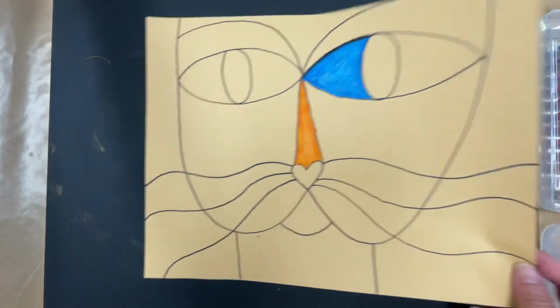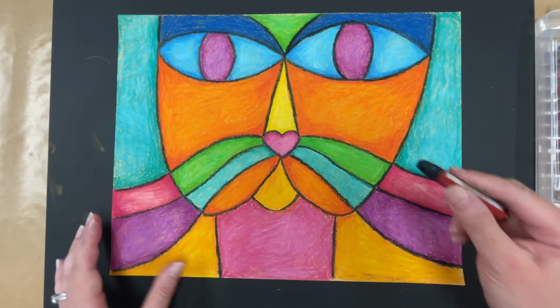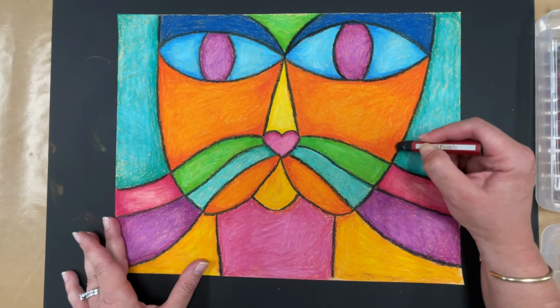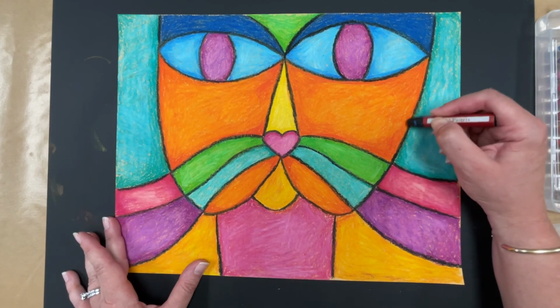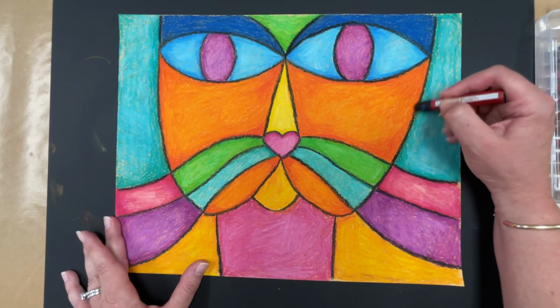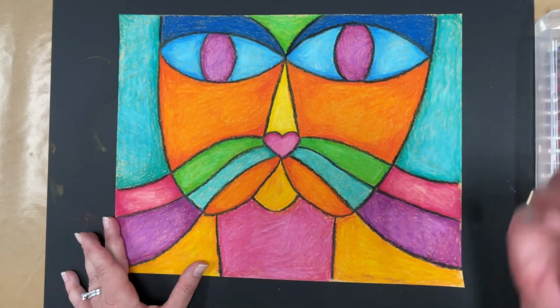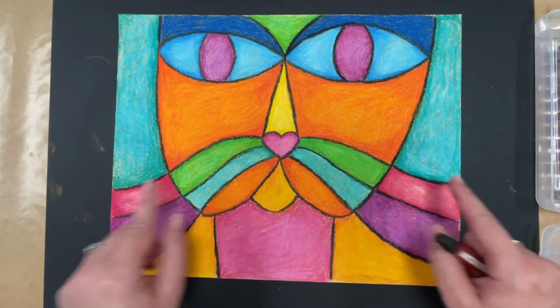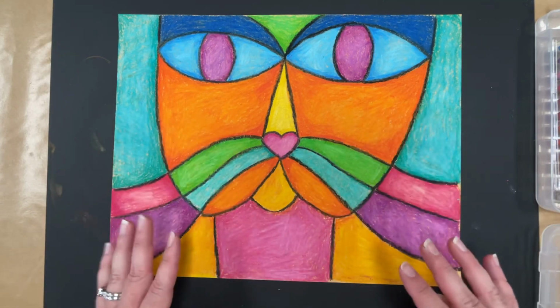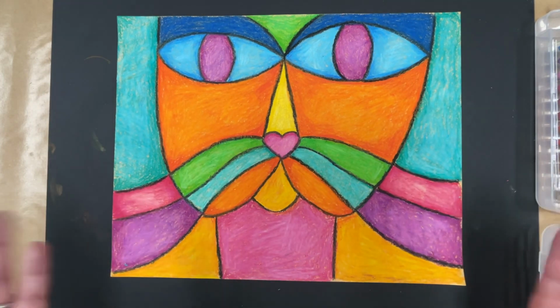Let me show you my finished one. See how every line, I went back at the end like this and I outlined it in black. And if you want a really good black line, see how I'm kind of coloring it on there to press down and make it good and dark. And when you do that, when you outline all of those shapes, they will really pop and those colors will look even more vibrant.